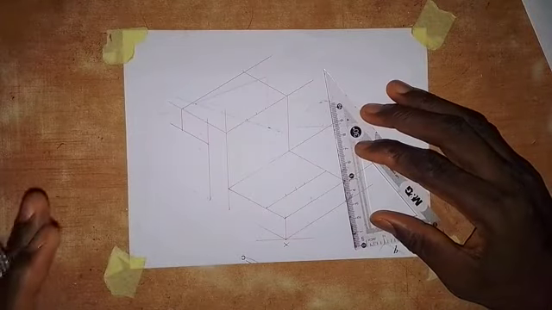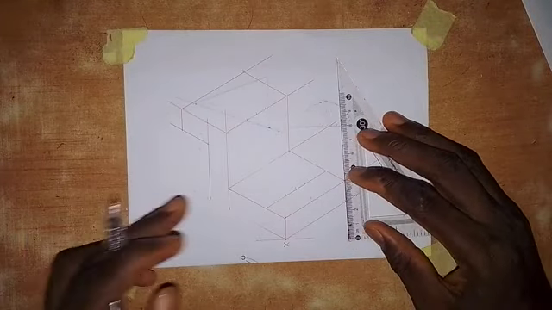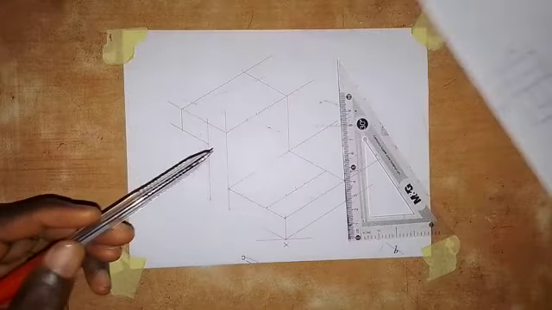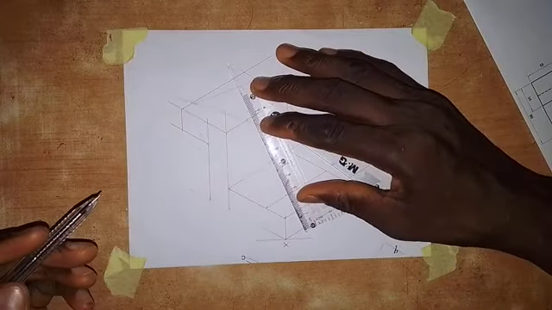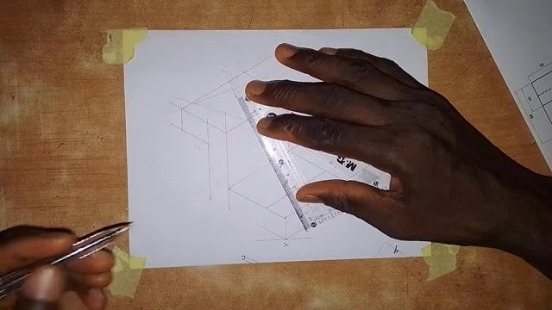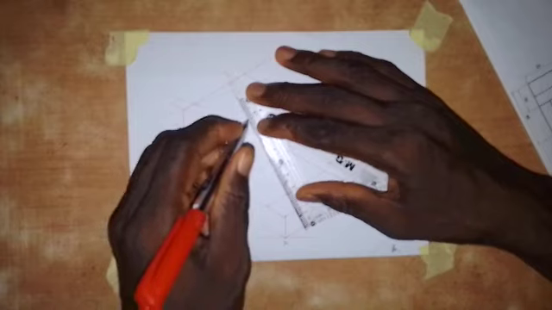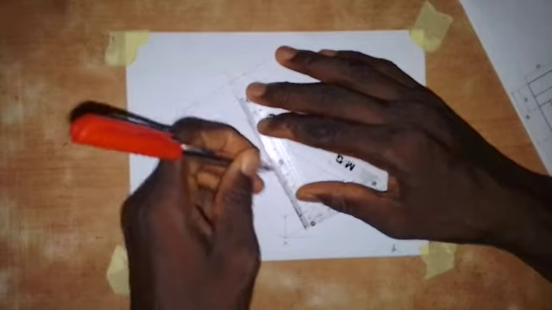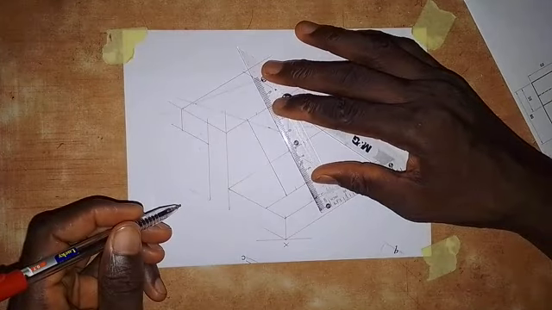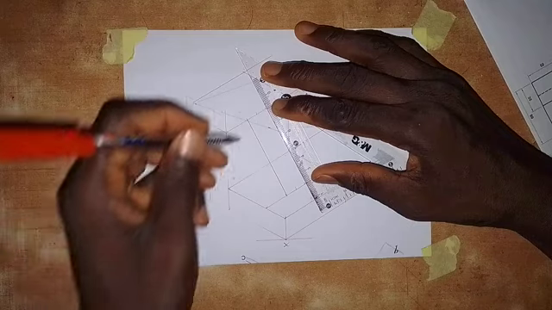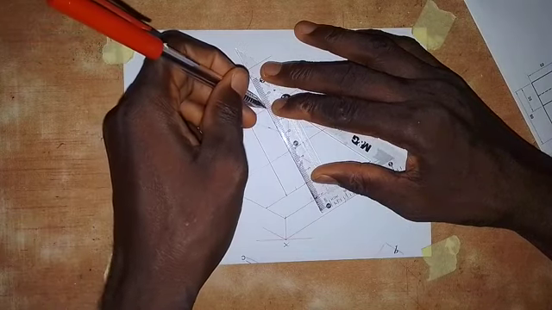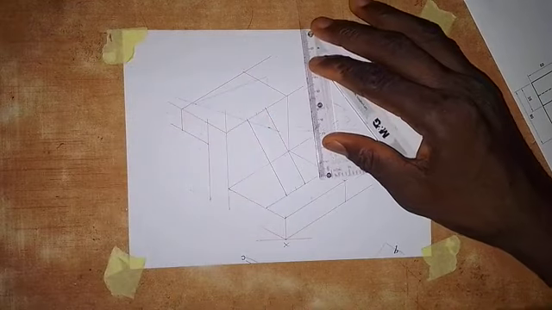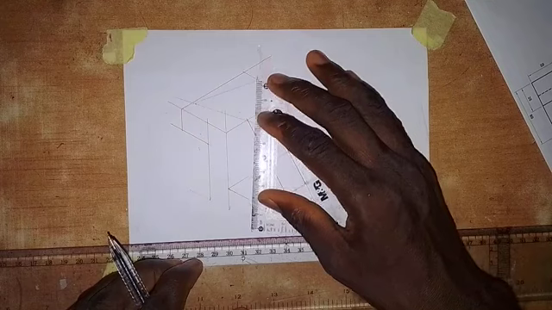So what we have to do now, for us to draw this line, we want to draw this line, okay? You are just to join these 2 points together, because this line that we are drawing is a non-isometric line, so it's a line that we are not using the 30-degree set square to draw. So we just join the 2 points together, and we call it a non-isometric line.